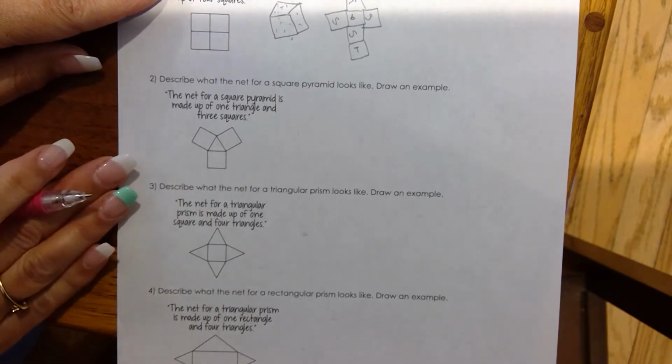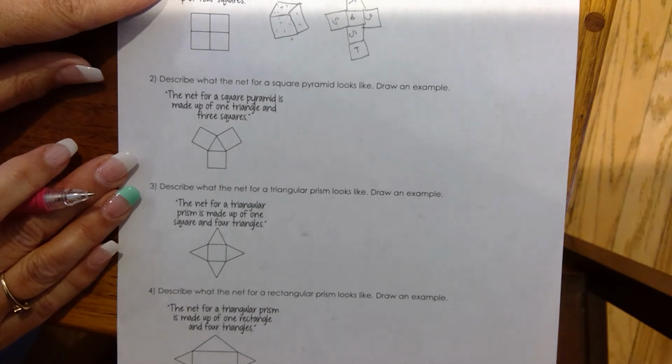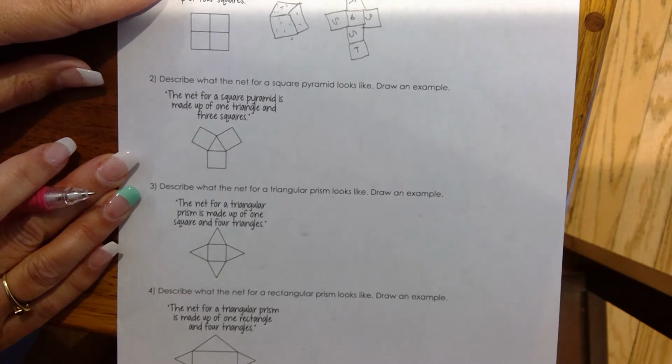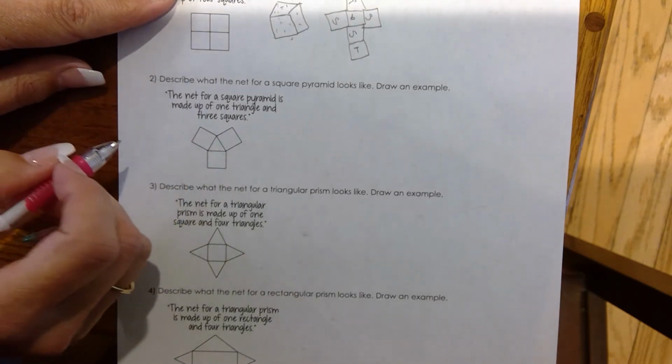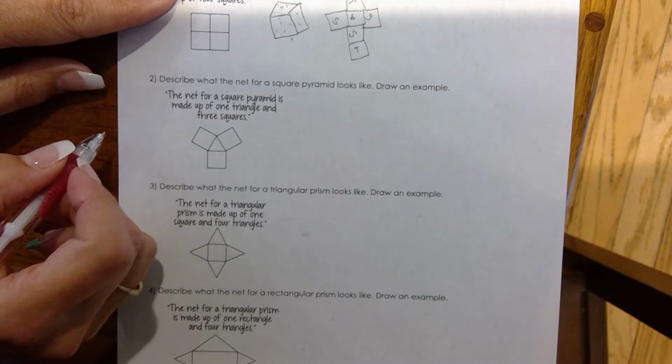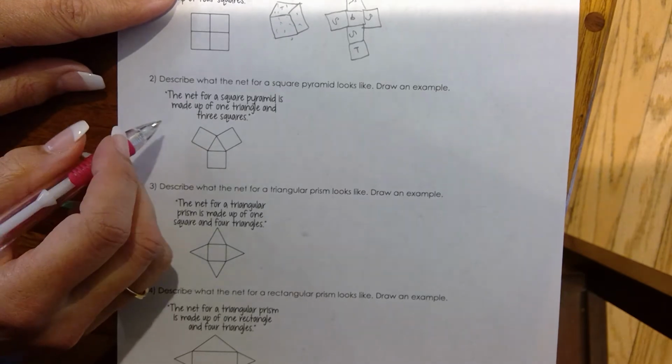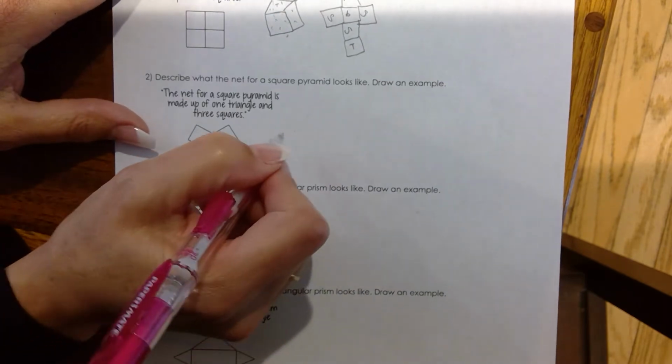Number 2 says, describe what the net for a square pyramid looks like. Draw an example. So a square pyramid is going to have the base of it as a square. So the net for a square pyramid is not made up of one triangle. It is made up of a square. So we're going to start with that.